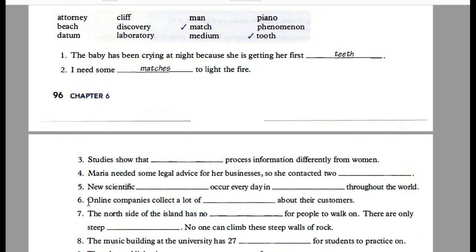Another one: online companies collect a lot of data about their customers. A lot of datum, so we can put datum for number 6 for the customer. They collect a lot of datum for their customers. Why do we say datum, not data? Because here it shows the customer themselves, so the answer should be data.